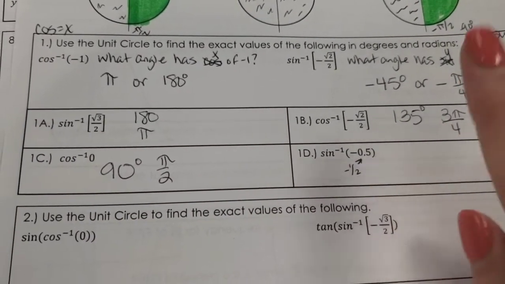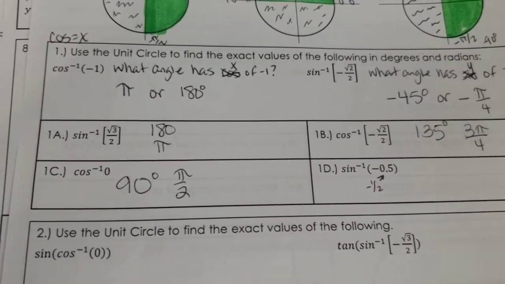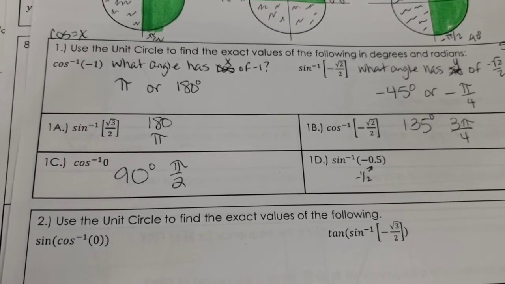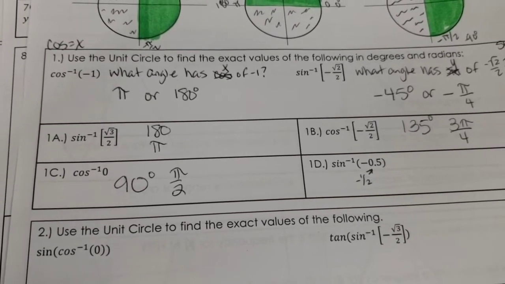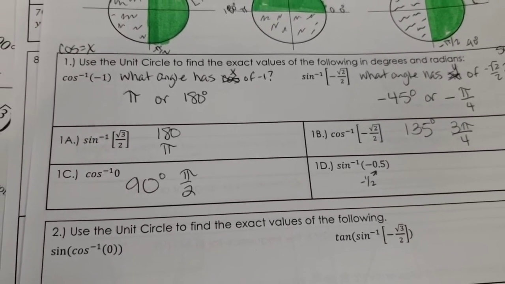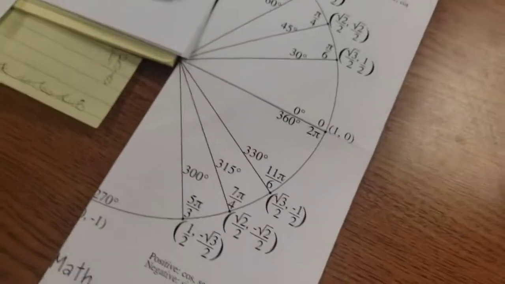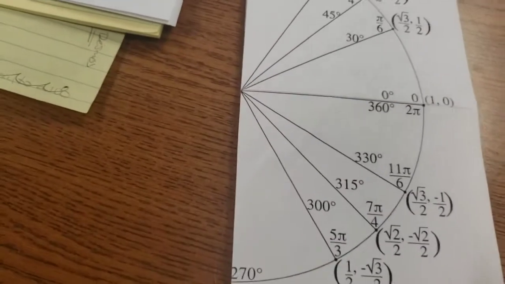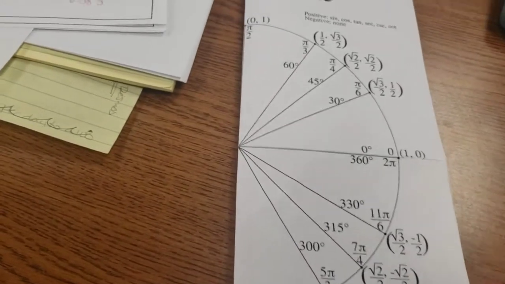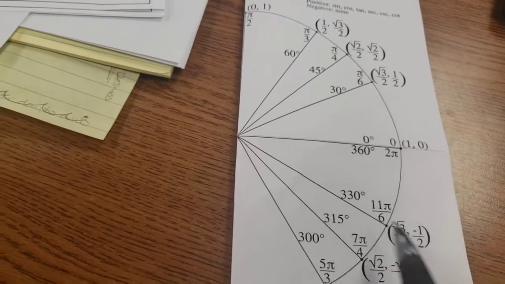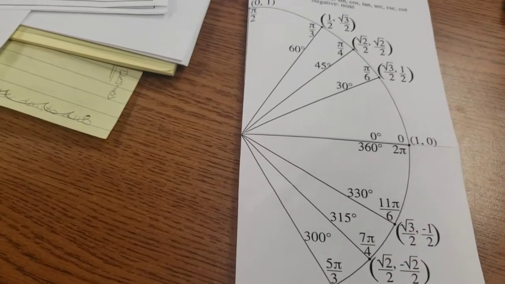And then for D, I wanted to look at that one because first of all, there's no decimals on your unit circle. So you have to remember that 0.5 is the same as 1/2. So what we're really asking is what angle has a y coordinate of negative 1/2. Well, this is sine, so I want to go into my right side of the unit circle. And here is my angle that has a y coordinate of negative 1/2. So that is 330 or 11 pi over 6.